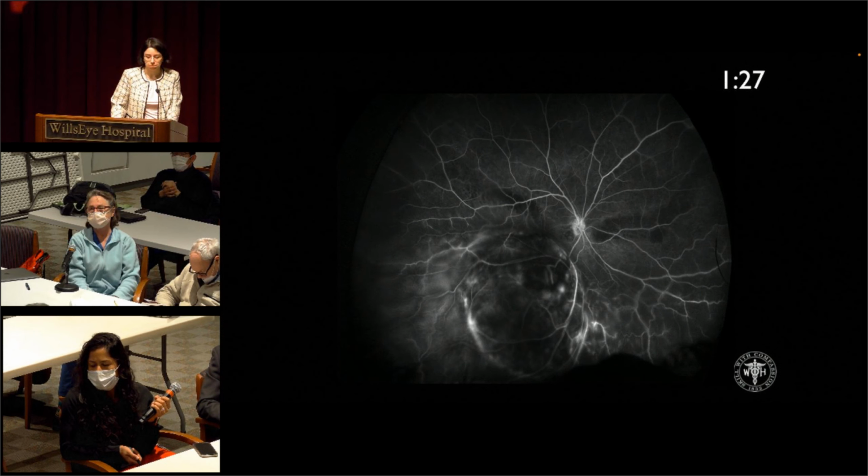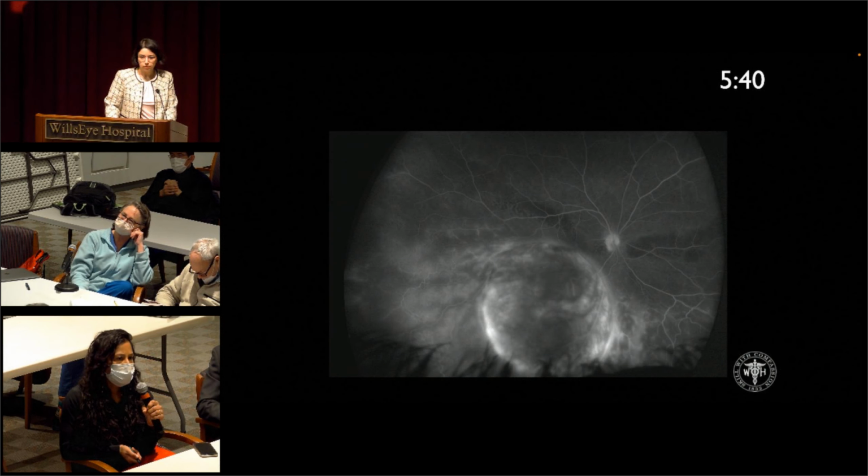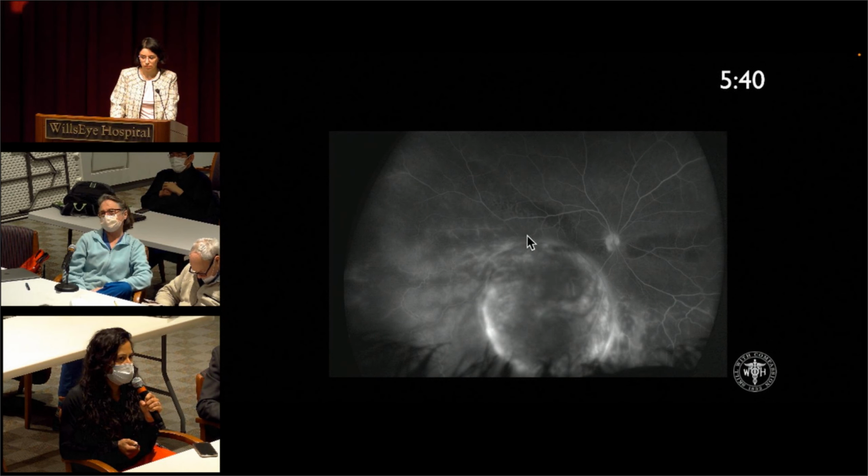Thank you. And here we are at a later frame, 5 minutes and 40 seconds. Again, this diffuse microvascular leakage overlying the mass. And again, we see this persistent streak-like radial pattern of hypofluorescence at the border of the subretinal fluid.